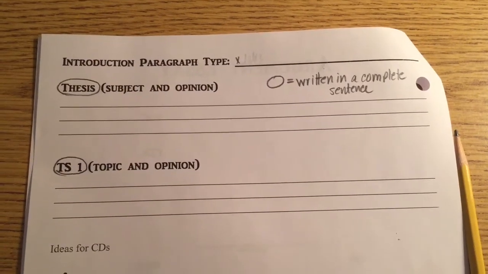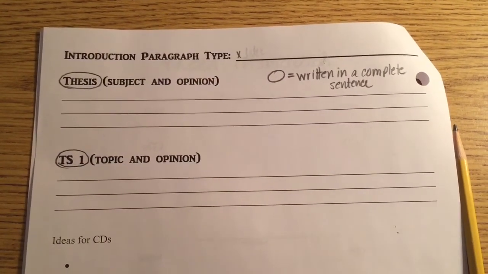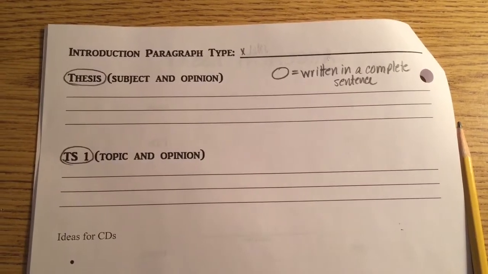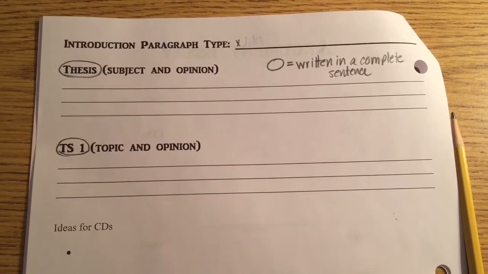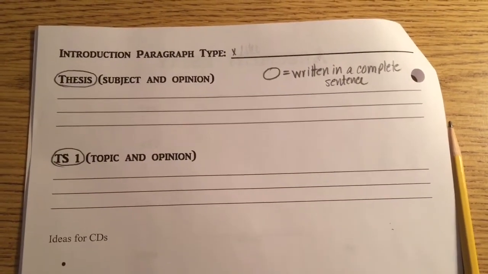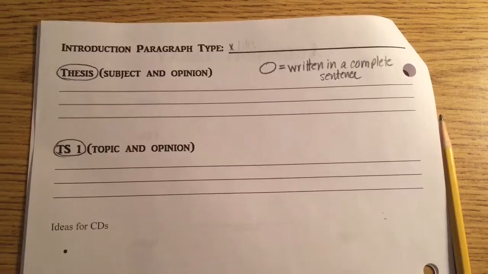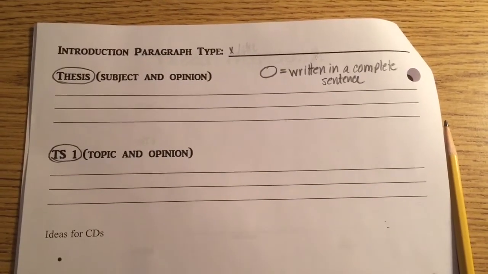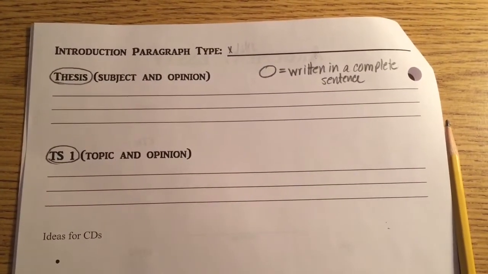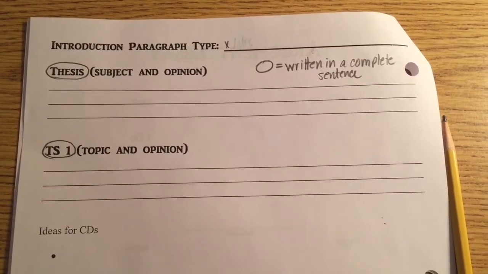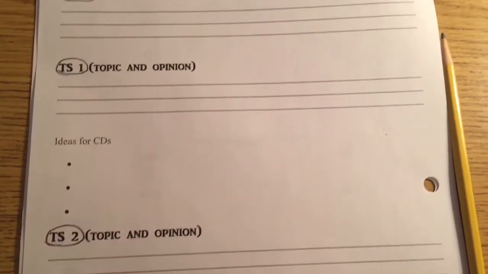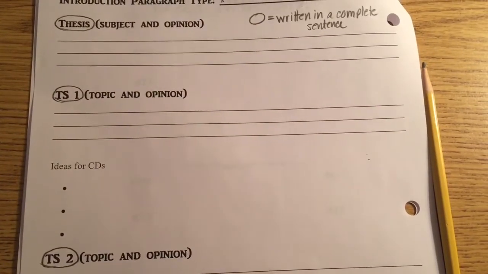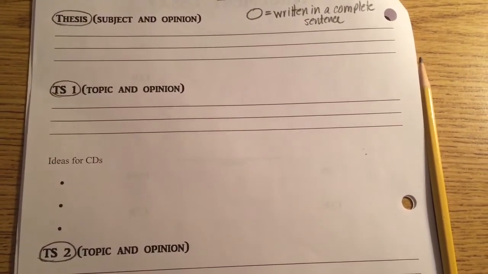Okay, today we are going to continue progressing and developing our argument essay. And I just want to make sure you did page 2, the essay structure page, correctly. At the top, the introduction paragraph type, I put a little X there, but today you're actually going to fill that in. The next thing you need to know is that you are supposed to write in a complete sentence the 3 sentences I have circled here: the thesis, the topic sentence 1, and the topic sentence 2. Please check and make sure you wrote a complete, grammatically correct sentence for each of those.